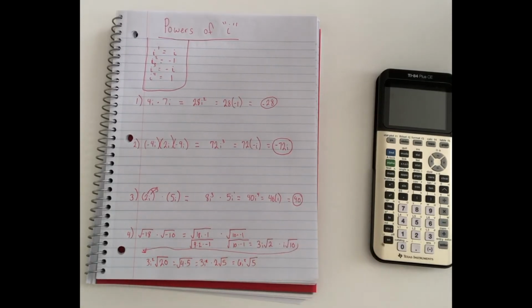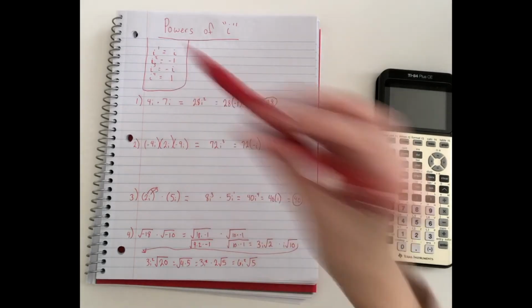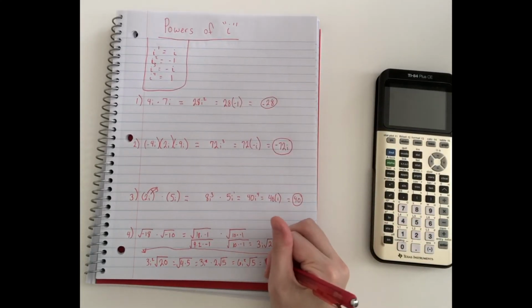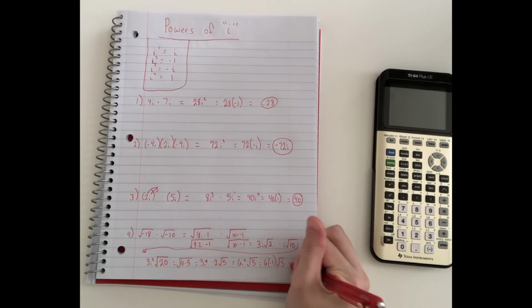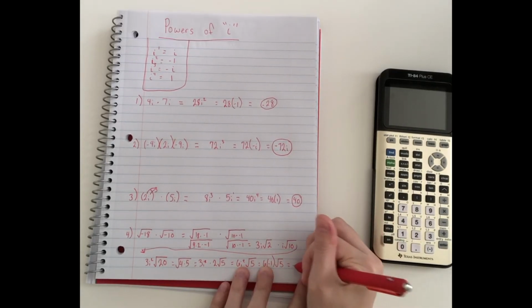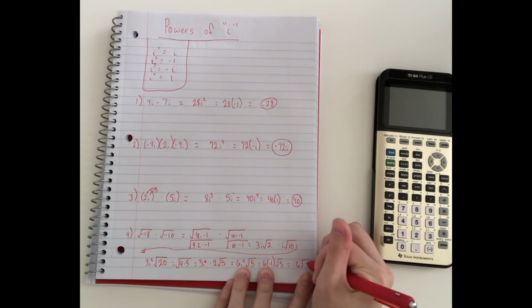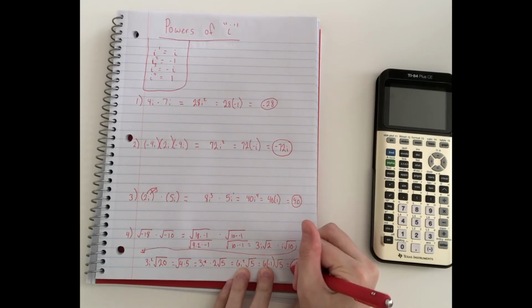Then the only last thing is we're going to rewrite i squared because we know that that's equal to -1. So we're going to say 6 times a -1 square root of 5. 6 times a -1 is -6 square root of 5.